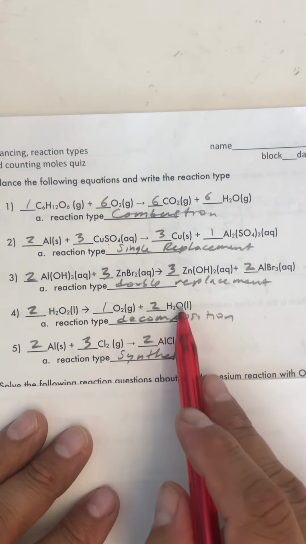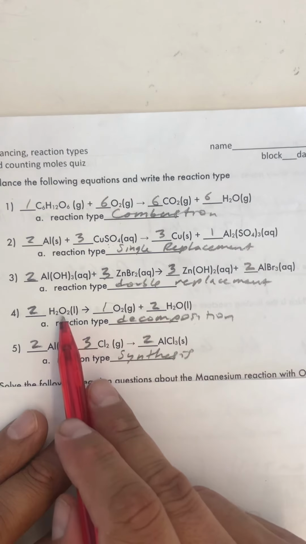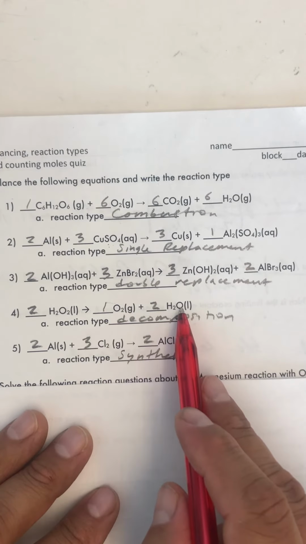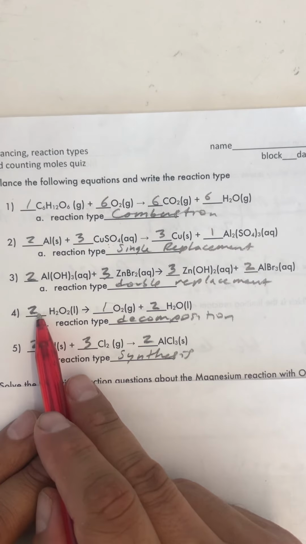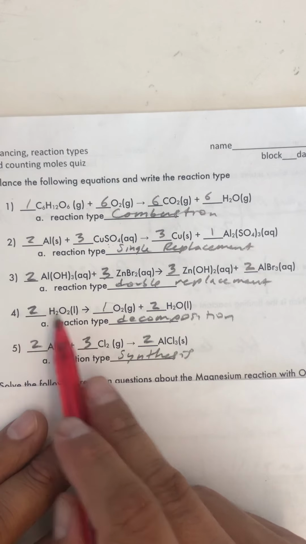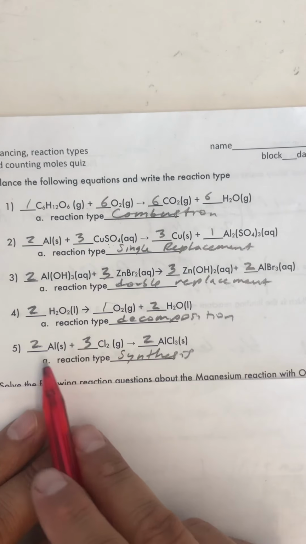Notice that since there's 2 here and 1 here, that gives you an odd number, and you have an even number here, so we've got to definitely double this. So 2 of those, 4 H's, 2 times 2 is 4, 2 times 2 is 4 oxygens. There's 2 oxygens and 2 oxygens. There you go. And the last one is synthesis.